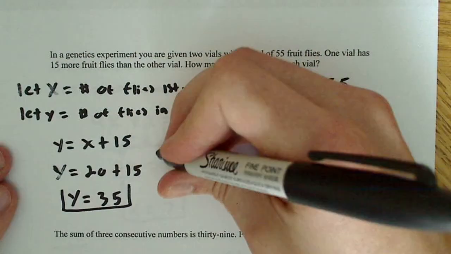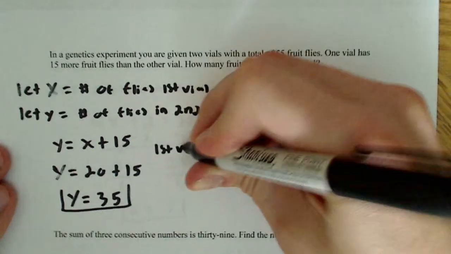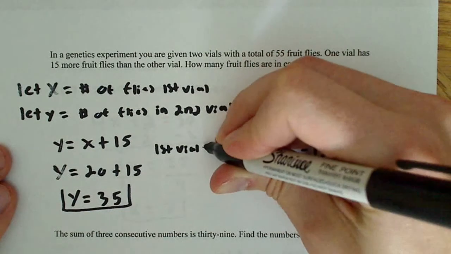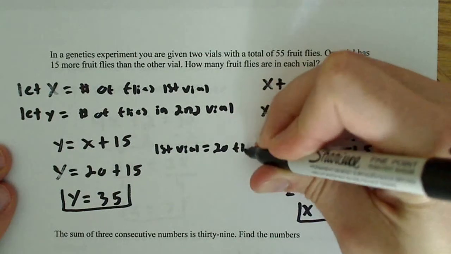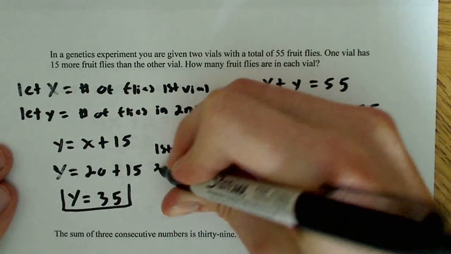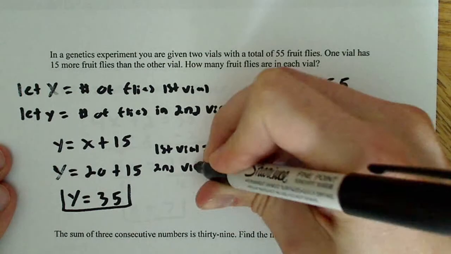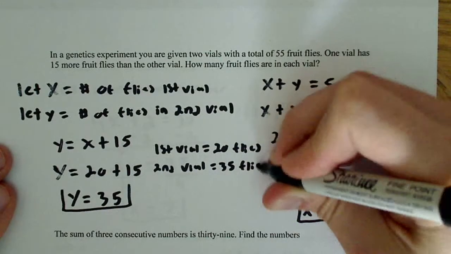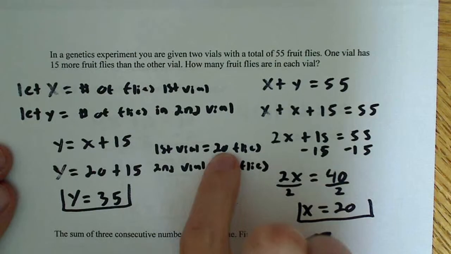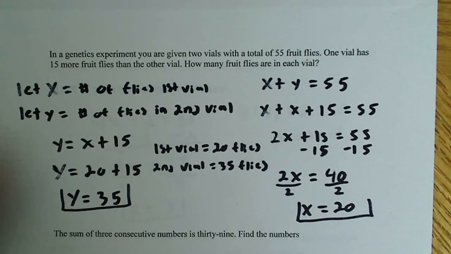So if I want to just sum this up, the first vial has 20 flies, and the second vial has 35 flies. Okay, 15 more than the first. Alright, so that would be how you'd solve the problem.